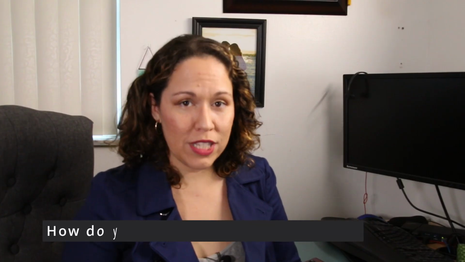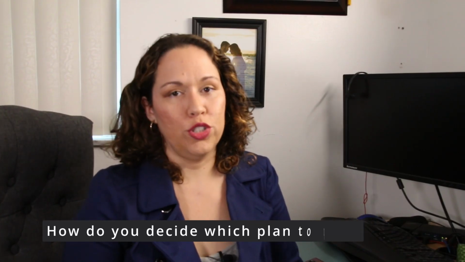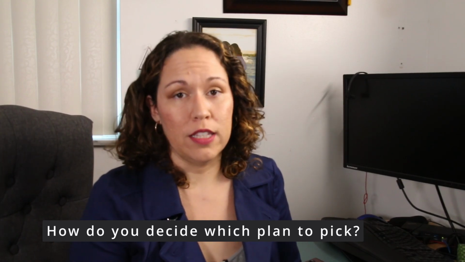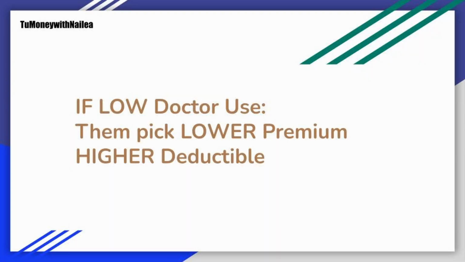Okay, so how do you decide what deductible amount to choose? If you're mostly healthy and you don't think that you'll be going to the doctor a lot this next year, then you can potentially pick a plan with a higher deductible and a lower monthly premium, because you're not likely to eat into that deductible if you're not planning on going to the doctor much.